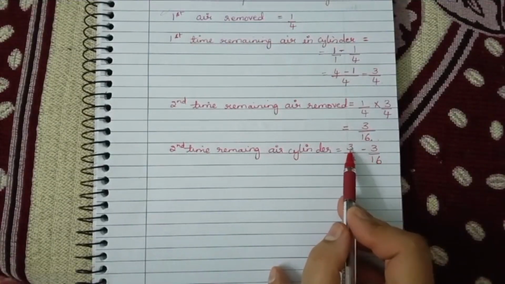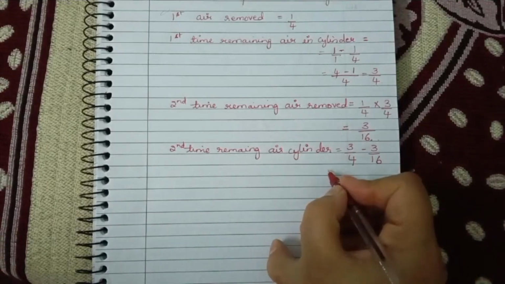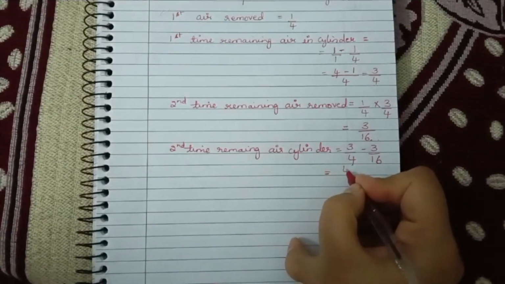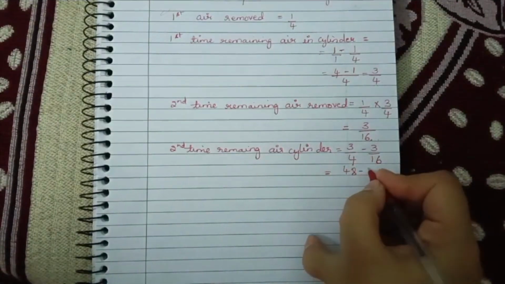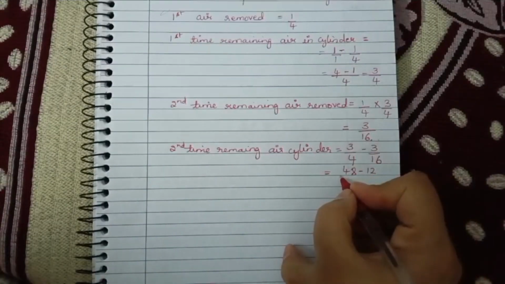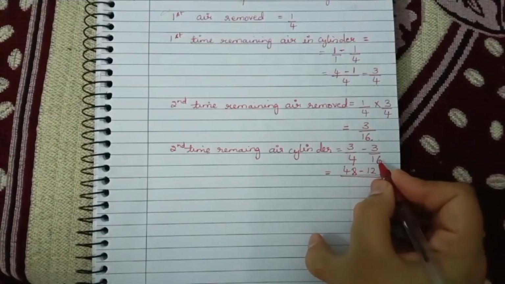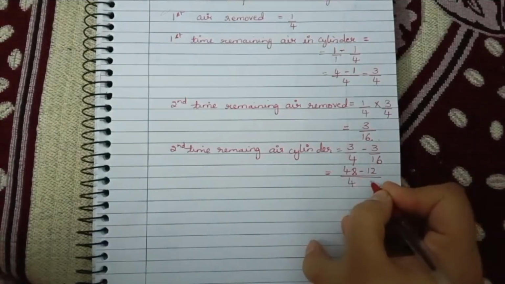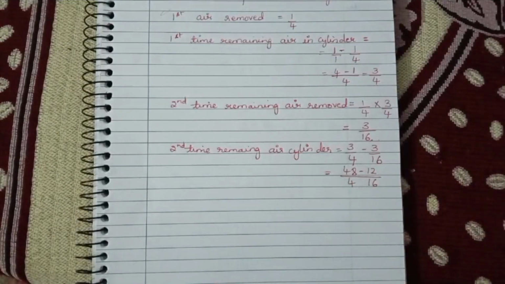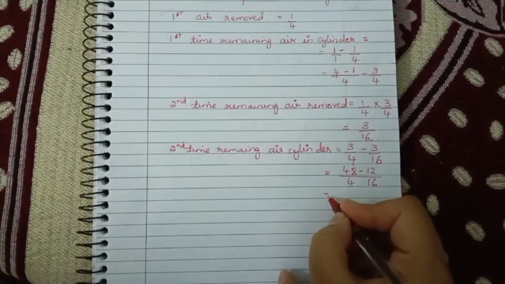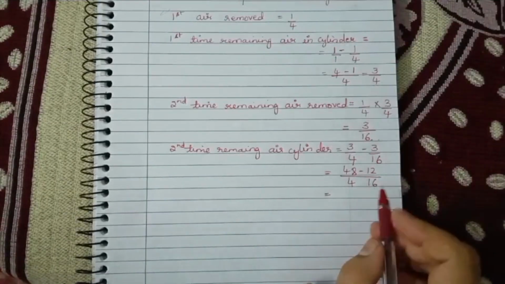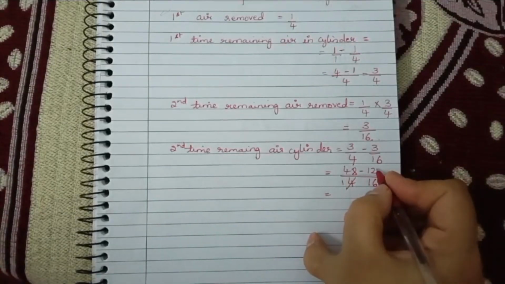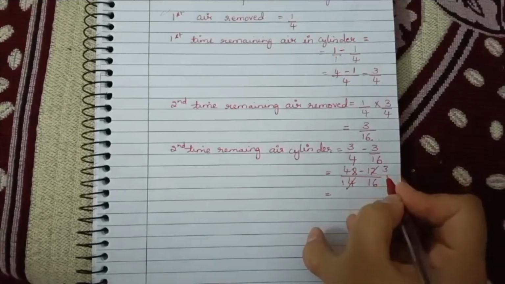Now if we cross multiply, 4 1s are 4 and 4 3s are 12.